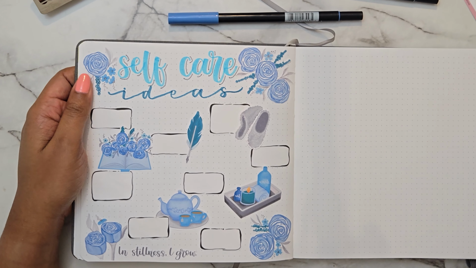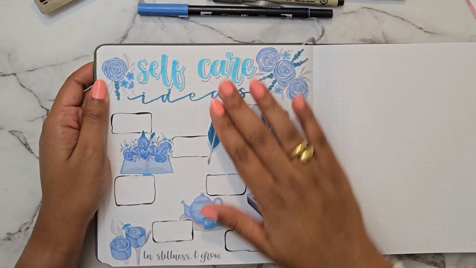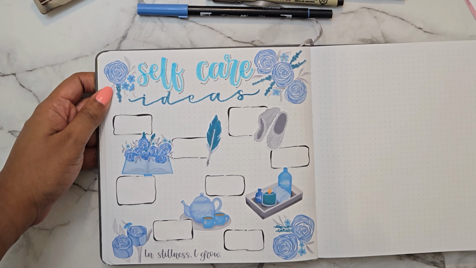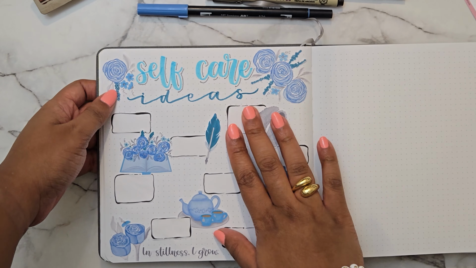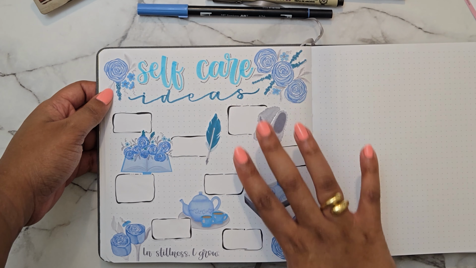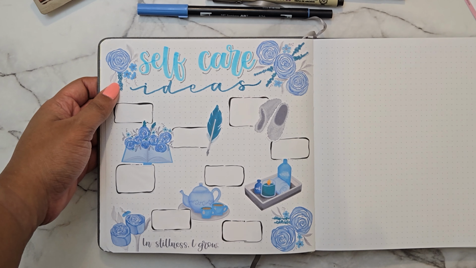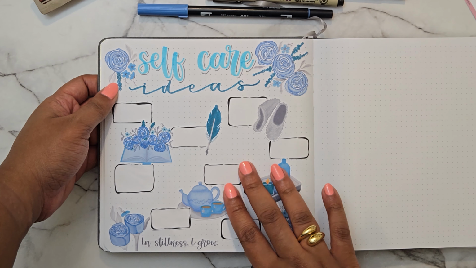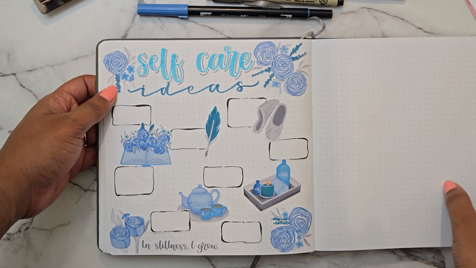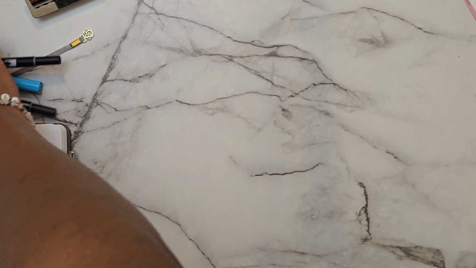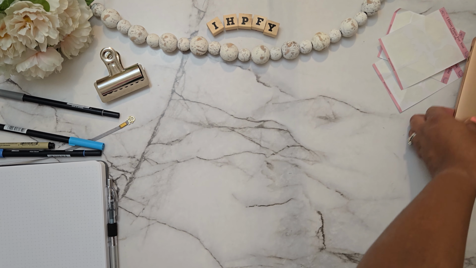Okay, so now that we have this decorated, and I did want to use a few more of these quote stickers, but I'm going to write on the spread first and then see if there's space I can fill in. If not, that's okay. But now we're going to go ahead and open up the computer. So let me bring that over, and we're going to pull up ChatGPT.